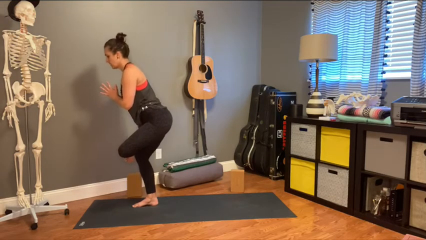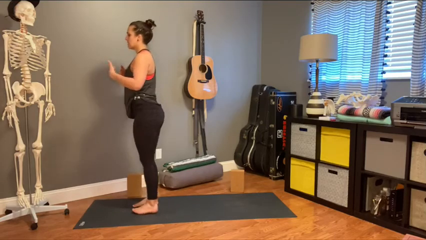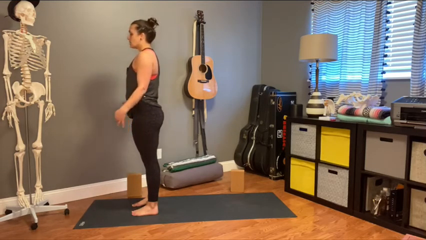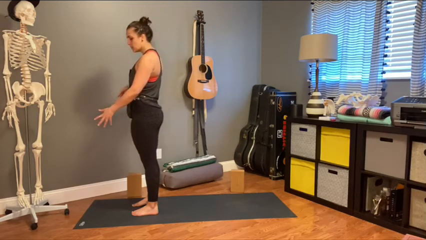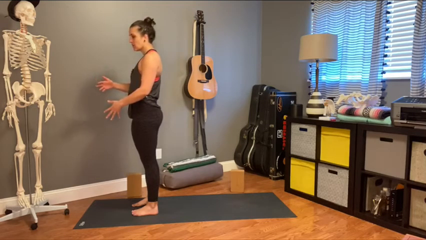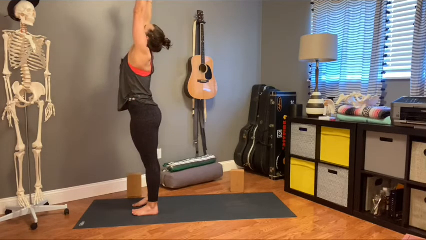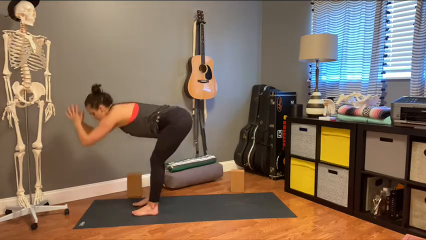And then come back up to stand. Notice right side compared to the left side. How did you distribute weight? Moving through those different angles, balancing on the one leg. Inhale, reach up. Exhale, forward fold.